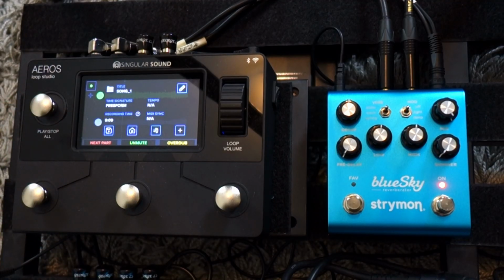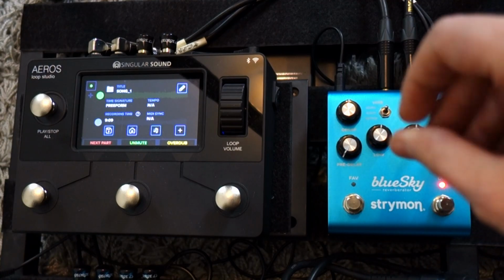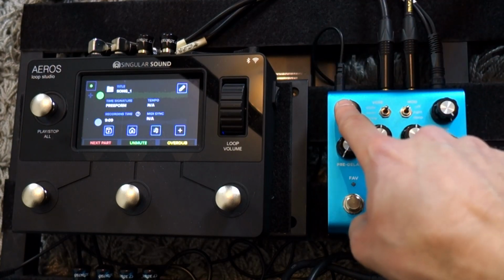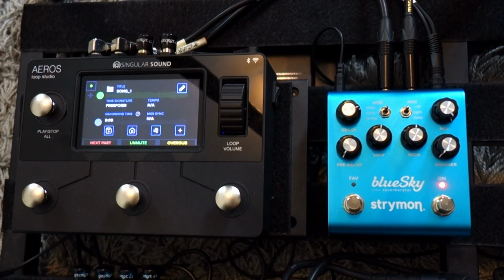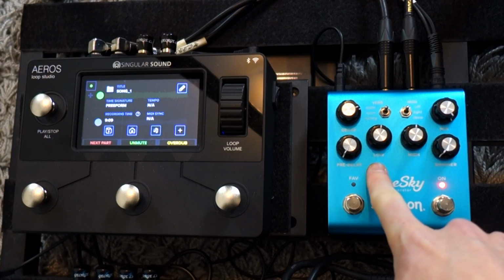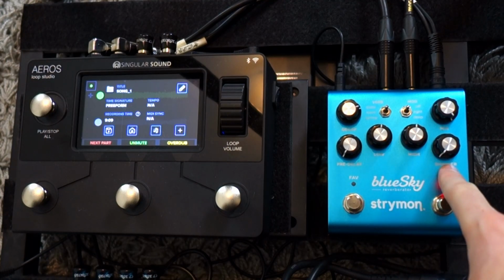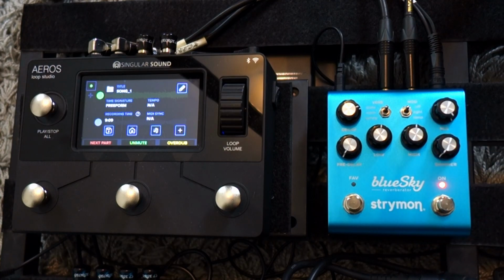So you should not go overboard with the decay. Like you heard, it started feeding because it was too much, but you can add a good amount of it. And now we were 100% wet, so it really washed the entire loop into it. And then it's really cool. We can play with the EQ, the lows and the highs. We can add shimmer. We can add modulation if we want. So let's try that.